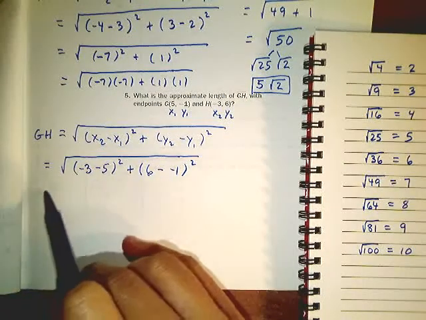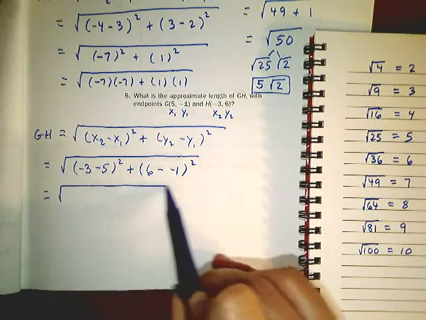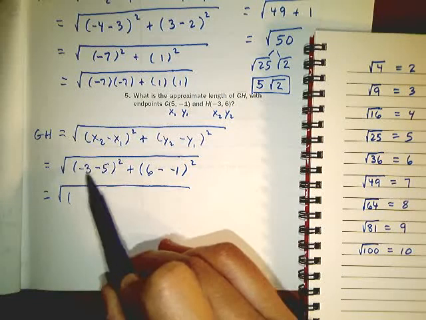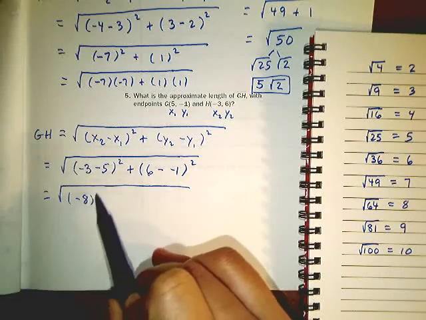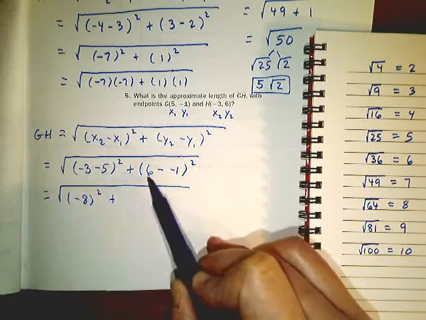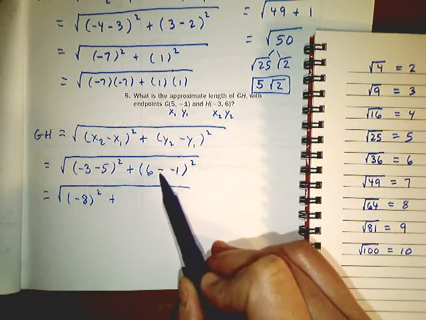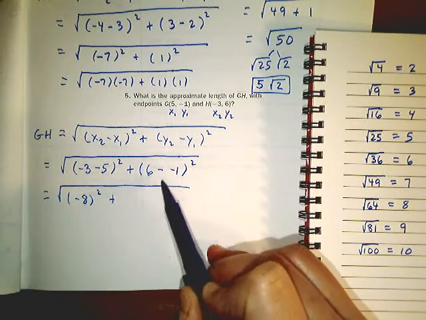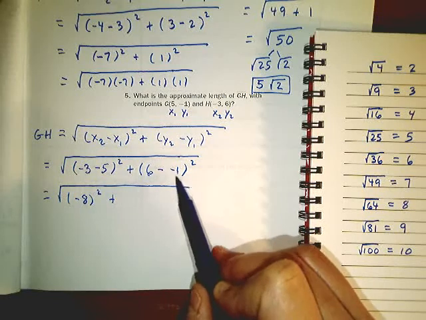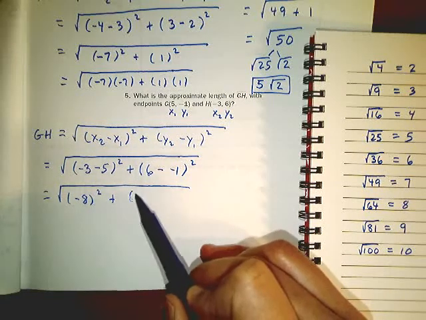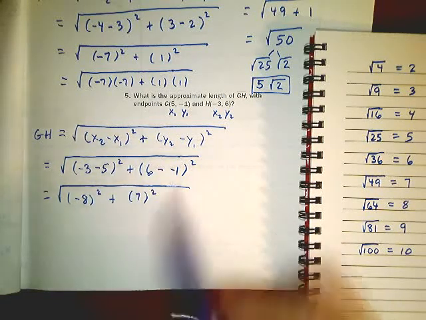So what do we have? Well, negative 3 minus 5 is like adding a negative 3 and a negative 5, which gives you negative 8. These two negatives cancel each other out, because when you subtract a negative, you're actually adding a positive. So believe it or not, this is just 6 plus 1, which gives you 7, and that's squared.